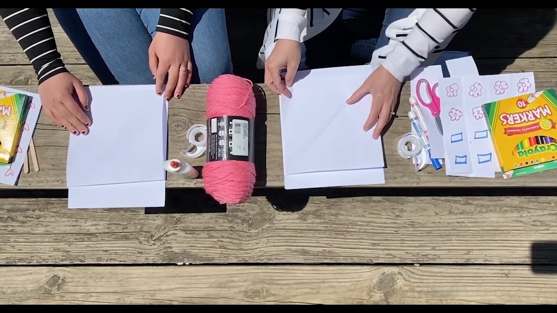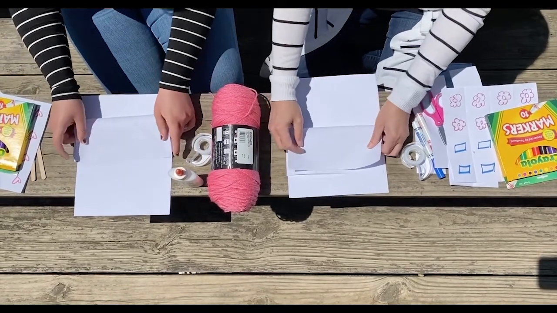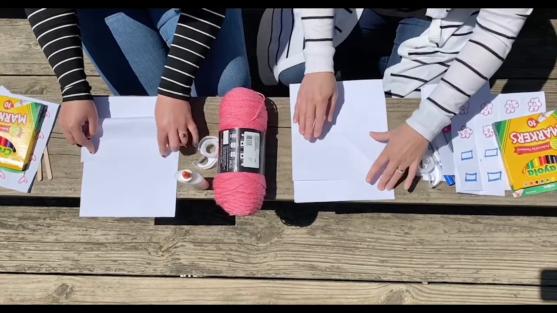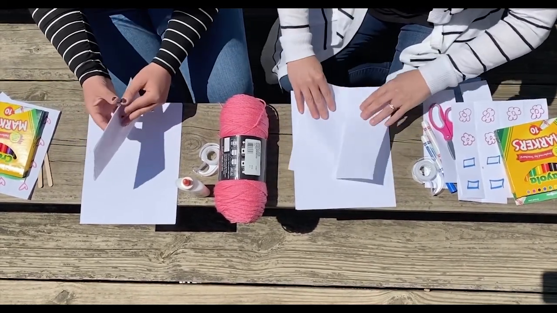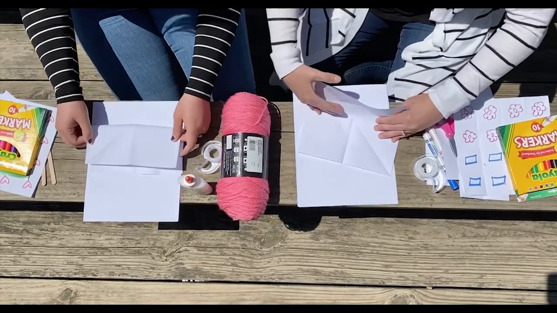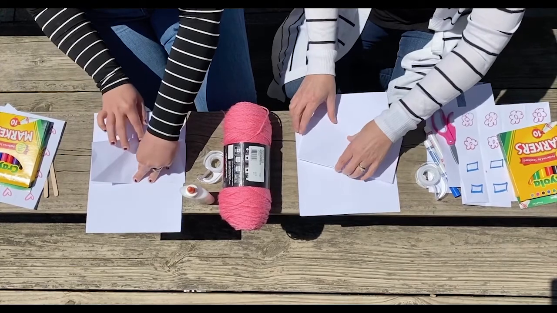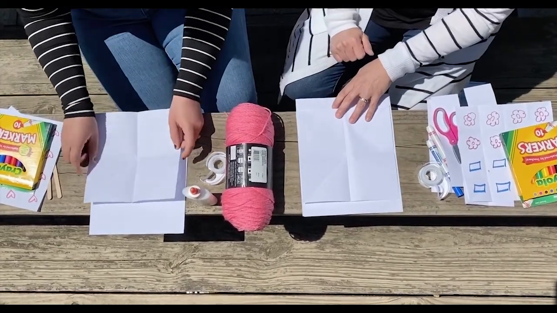So instead of having 16 squares, I think I can make an equivalent fraction by just folding it in half. Open it up, turn it, and fold it in half the other direction. When I open it up, I see that I have 4 squares.